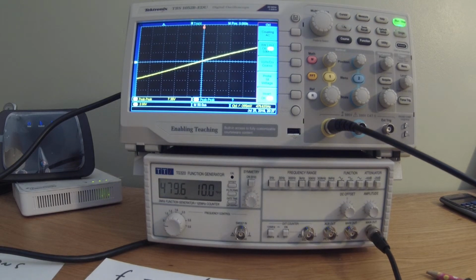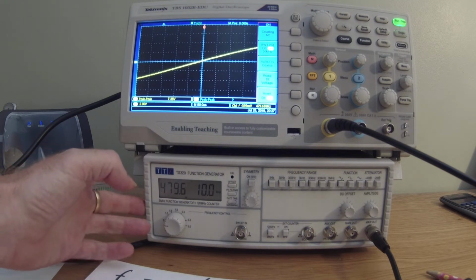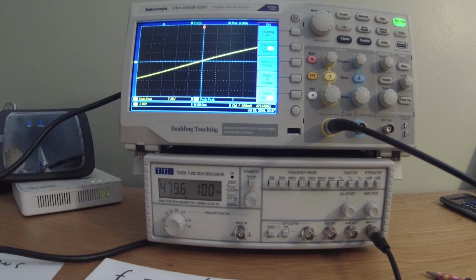Okay, so I'm just going to continue on from two of the previous videos showing the setup of the function generator here at the bottom and the oscilloscope here on top, and we're going to just connect them to each other so we can monitor using the oscilloscope the waveform that is coming from the function generator. So we're going to use two oscilloscope leads.